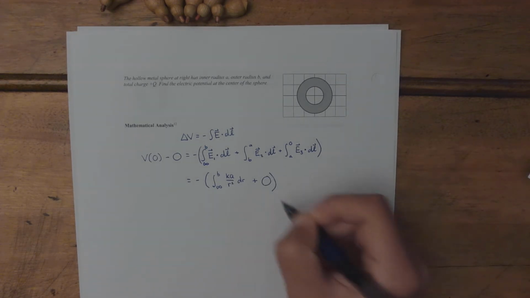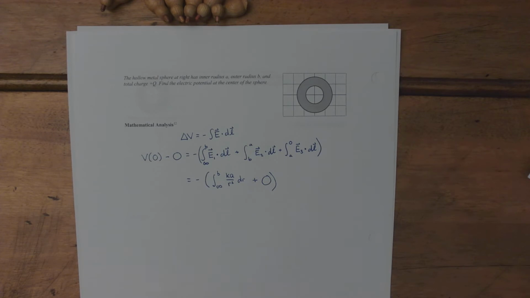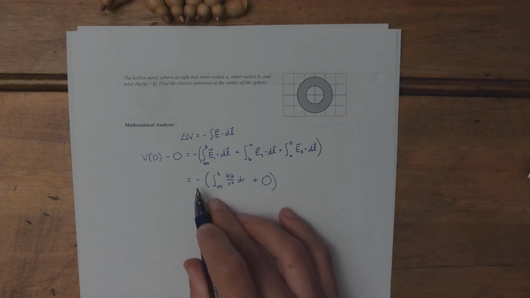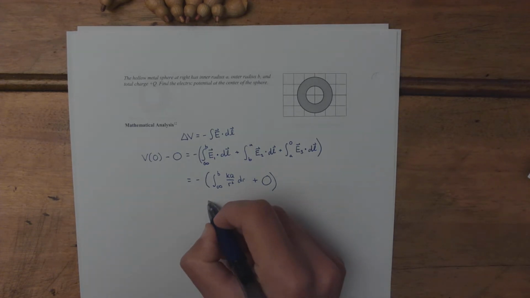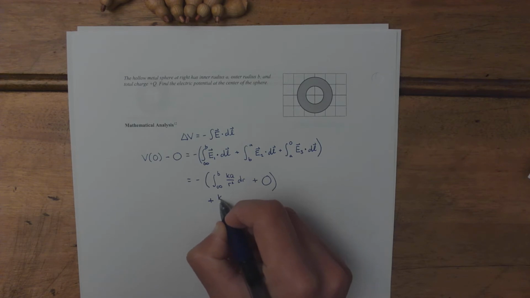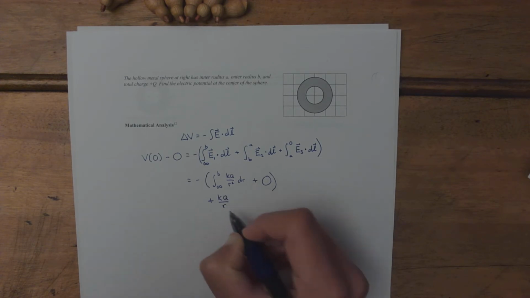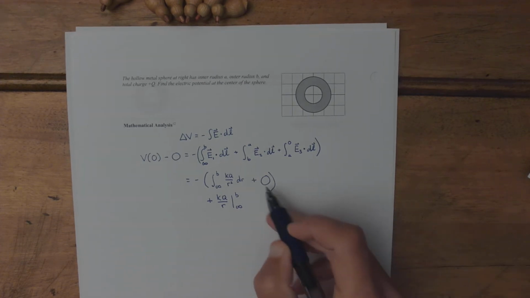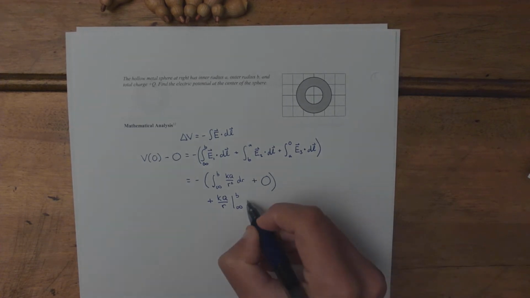When I do the integral, I have r squared in the denominator, or I could say r to the negative 2 in the numerator. I raise the power. The new power is negative 1. I divide by the new power, which is negative 1, which makes that positive. So that's plus kq over r as I go from infinity to b, and then it's just plus 0, so that doesn't really matter.